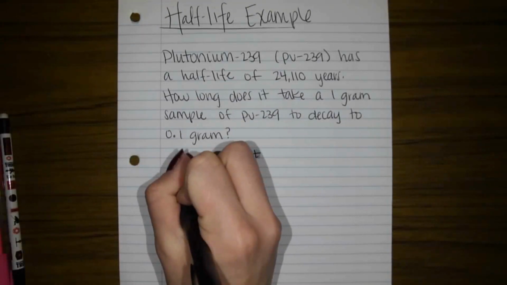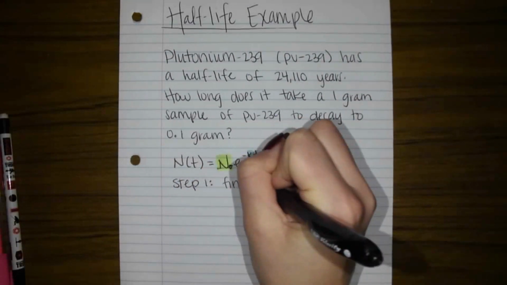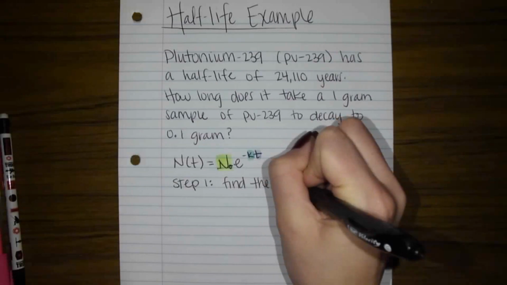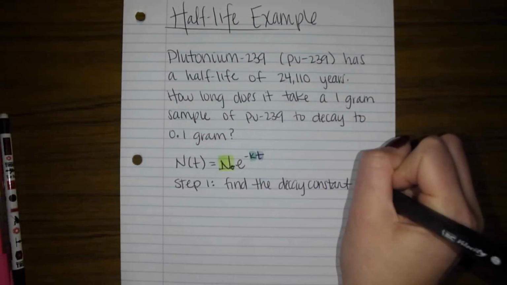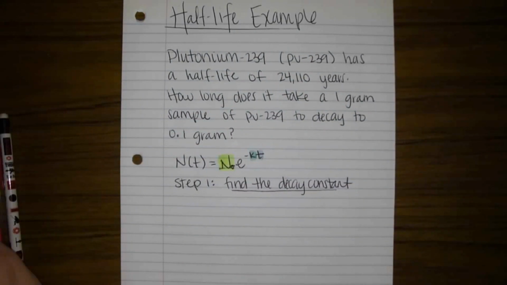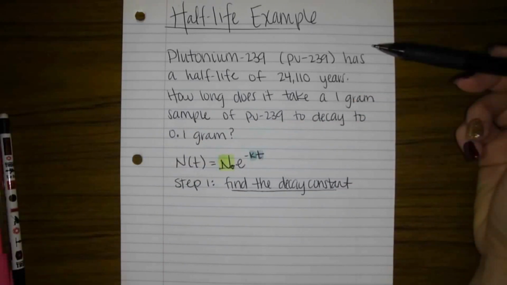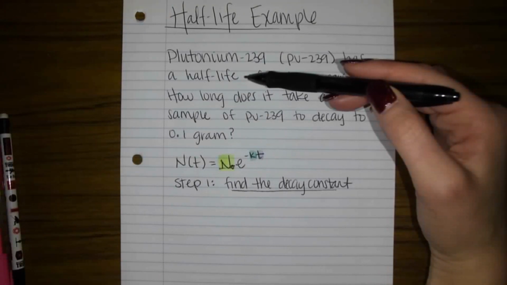So step 1, find the decay constant. Okay, how in the world do I find the decay constant? What do I do here? Well, I know that it takes plutonium-239 24,110 years to get to half of its substance.